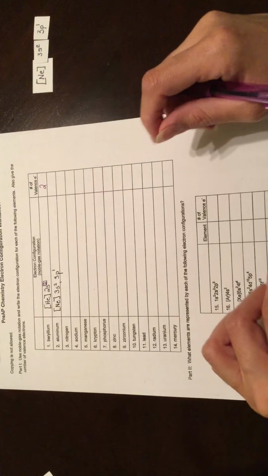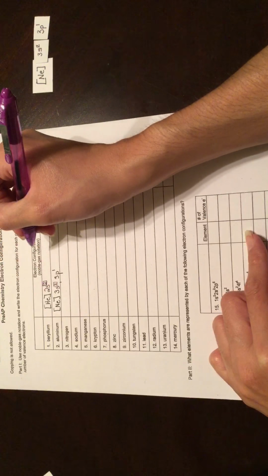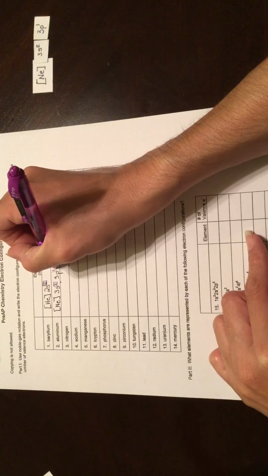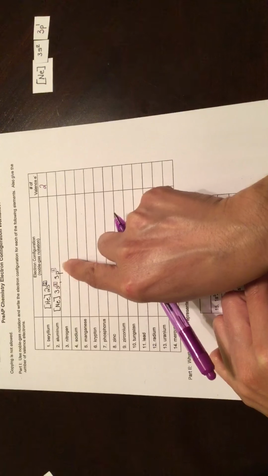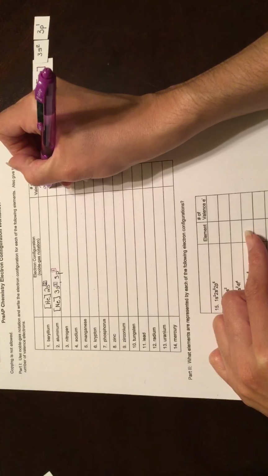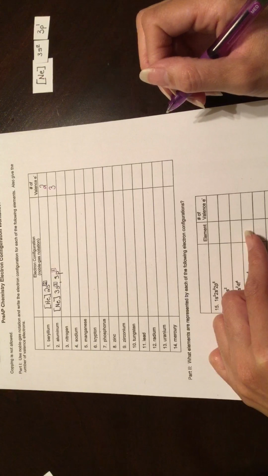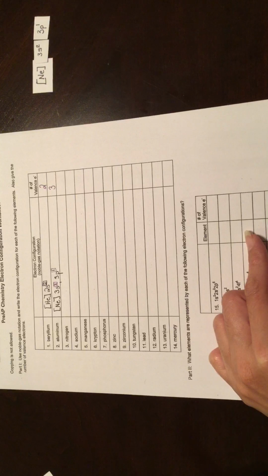Now, my last S and the following P are going to tell me how many valence electrons I have. So my last S is going to be 2, plus the following last P is 1. So 2 plus 1 is 3. Simple as that. All right. Go on to my next one.